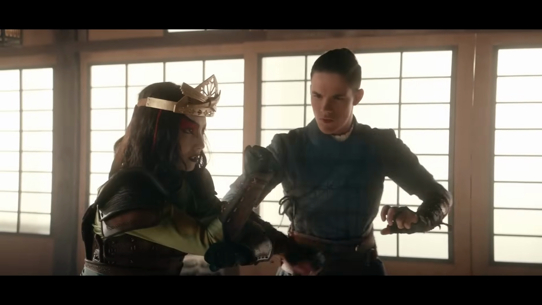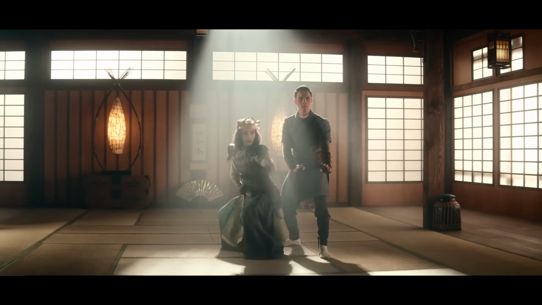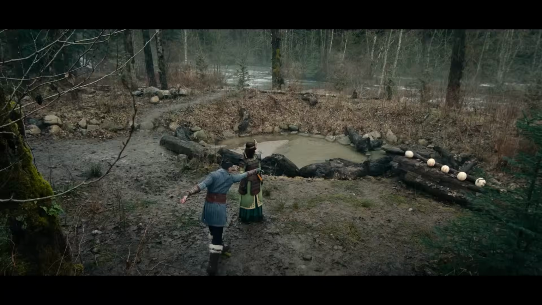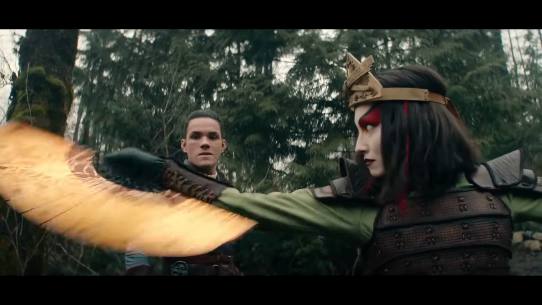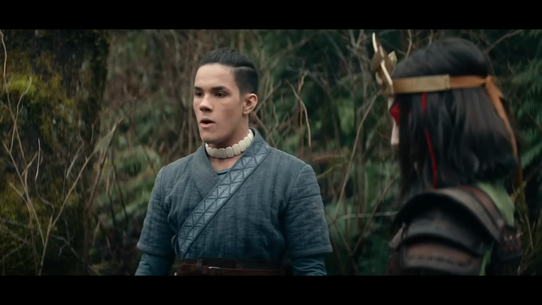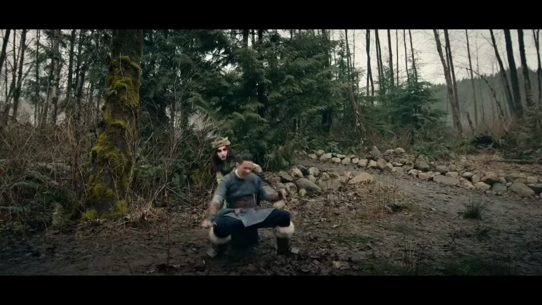In the Netflix show, Sokka's arc focuses instead on his desire to be the warrior his father, Hakoda, expected him to be, and all the pressure that comes with it. His insecurities about whether he can be a great warrior are laid bare when Suki repeatedly outdoes him in everything from target practice to hand-to-hand combat.